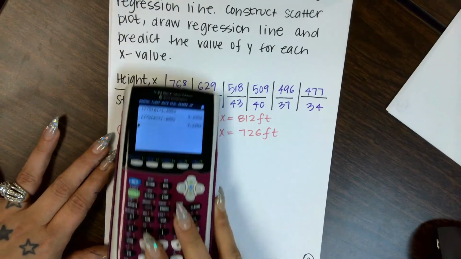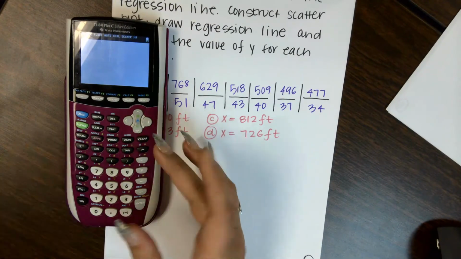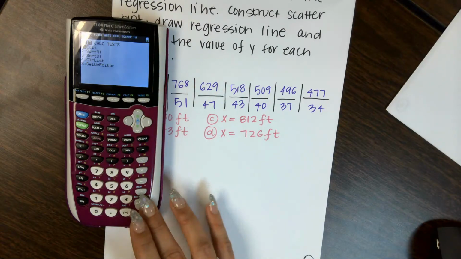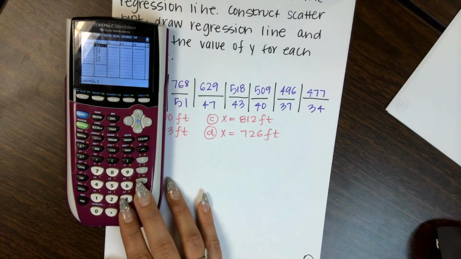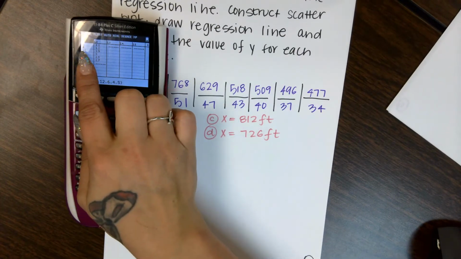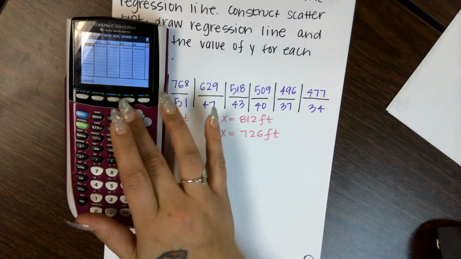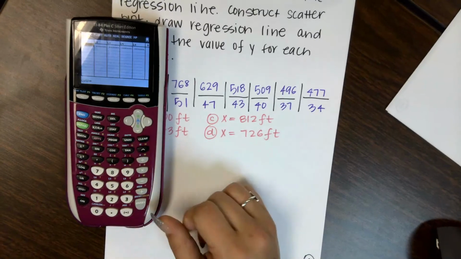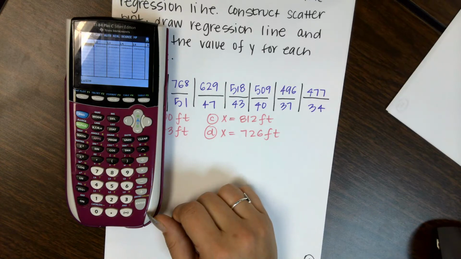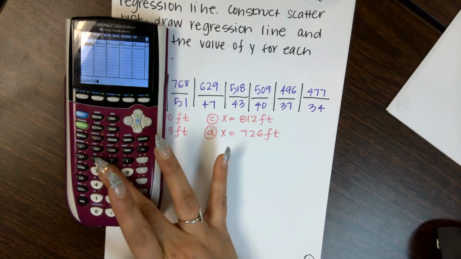So I'm going to cover up the hyphen thing here a little bit. I'm going to clear just because it's a habit. I'm going to stat, edit. I need to go over and highlight L1 so that I can hit the clear button and hit enter. It just takes away those data points that I was previously working with, okay? Here I type in my first x value, which is 768.